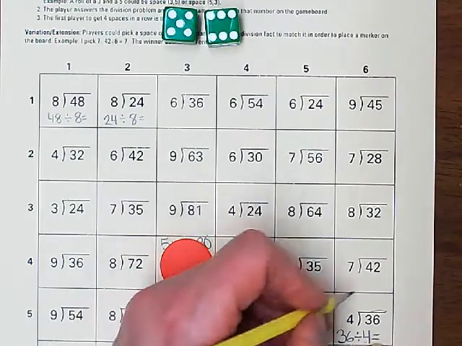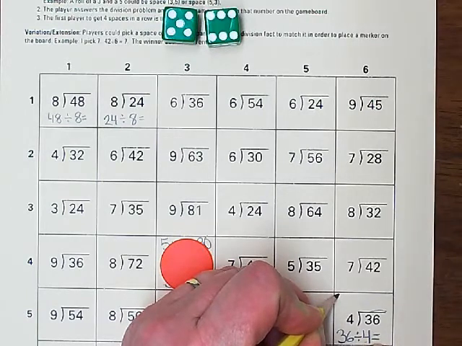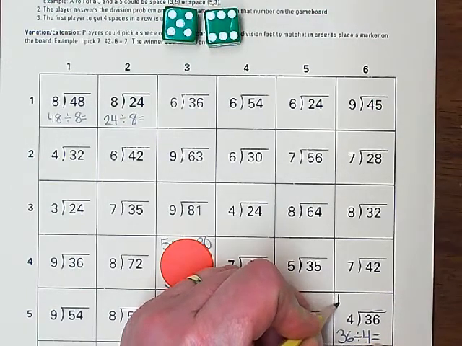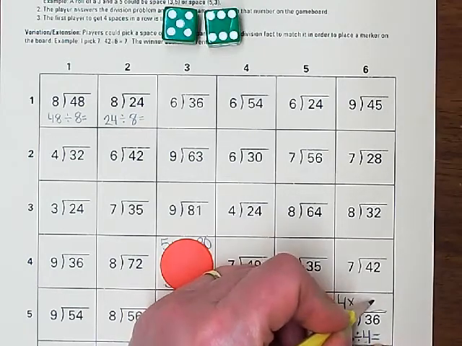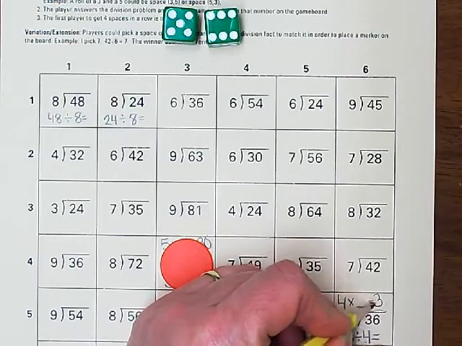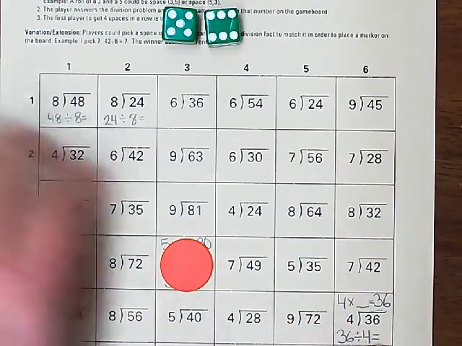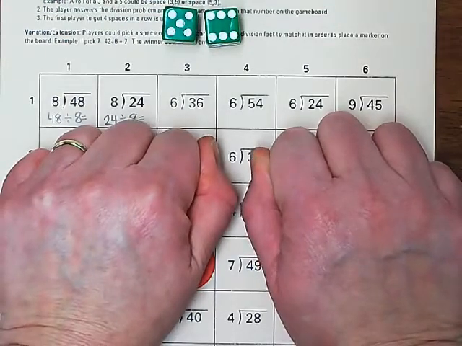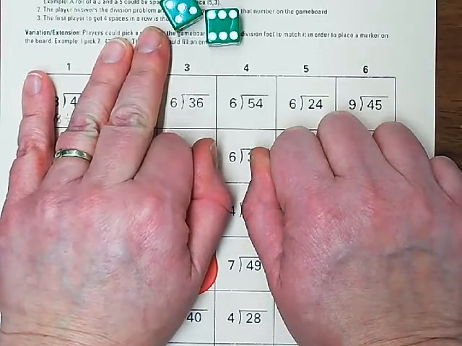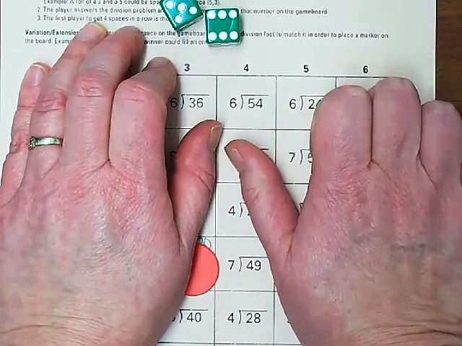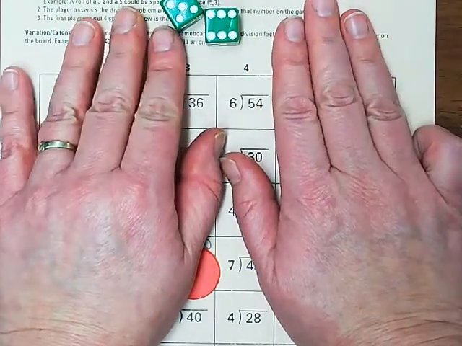So I'm going to make this into a multiplication problem with a missing factor. So I'm going to go 4 times what equals 36. Then I'm going to count by 4s to see how many it takes me to get to 36. So here I go: 4, 8, 12, 16, 20, 24, 28, 32, 36, 9.